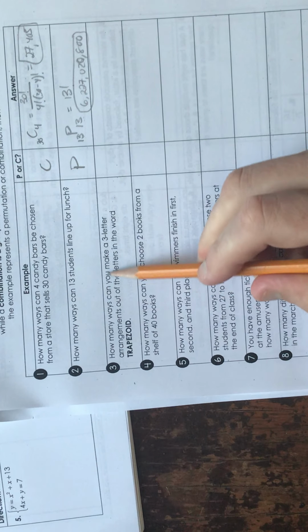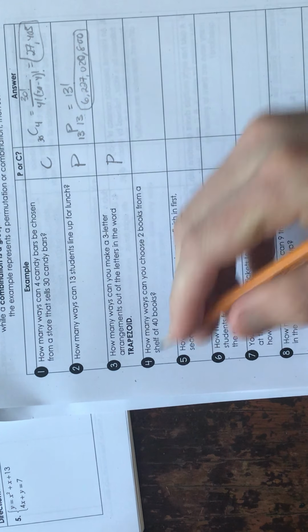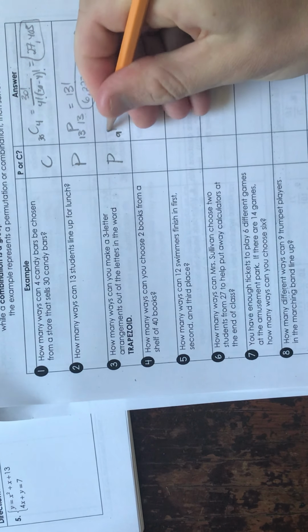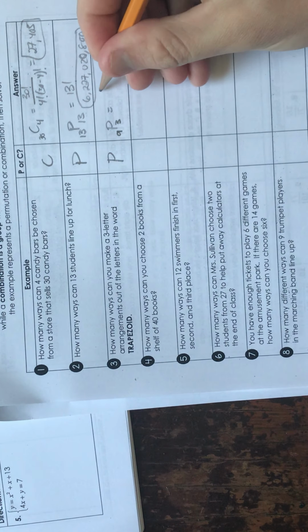Right, and then here we have, how many ways can you make a 3-letter arrangement out of the letters in the word trapezoid? Right when you see that word arrangement, you should be thinking permutation. In this one, you have 1, 2, 3, 4, 5, 6, 7, 8, 9 different letters, and we're going to do a permutation where we just choose 3. So we're going to do 9 over, remember with permutations, this is just going to be (9 minus 3) factorial. So we've got 9 factorial over 6 factorial. If you put that in your calculator, you should get something like 504 different options there.